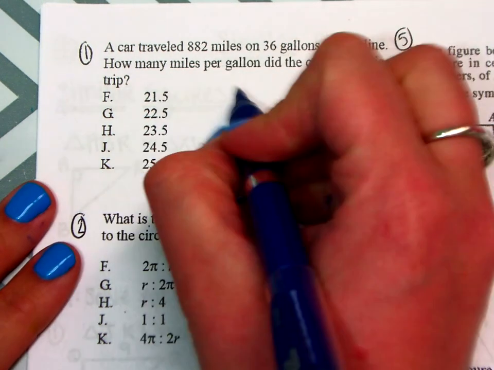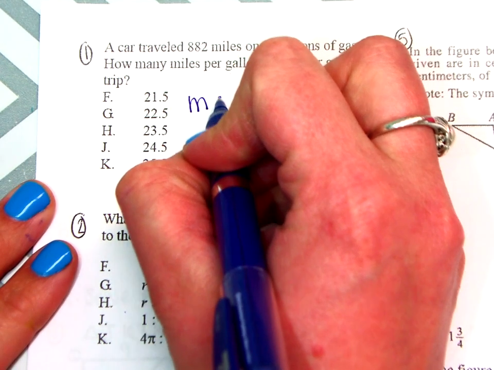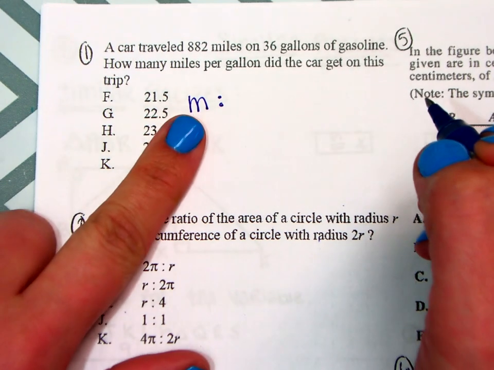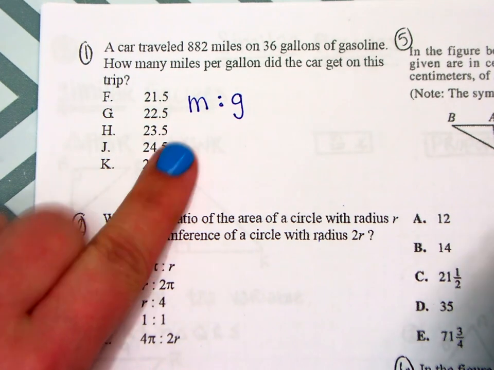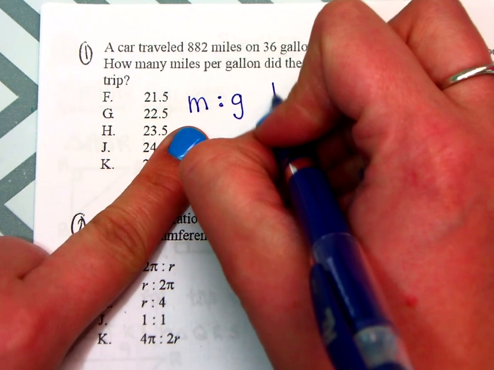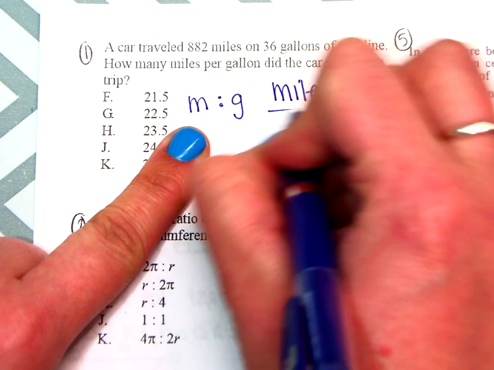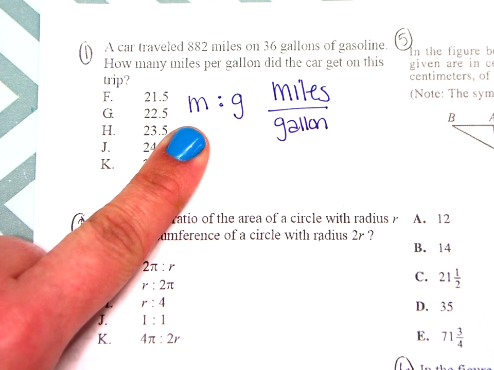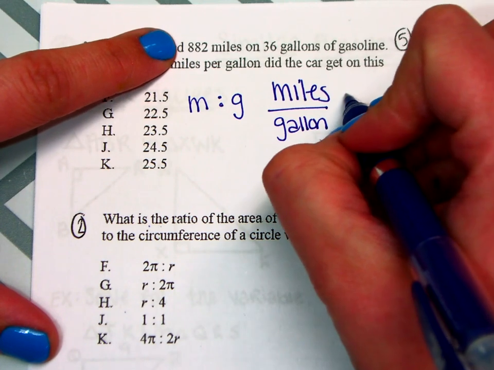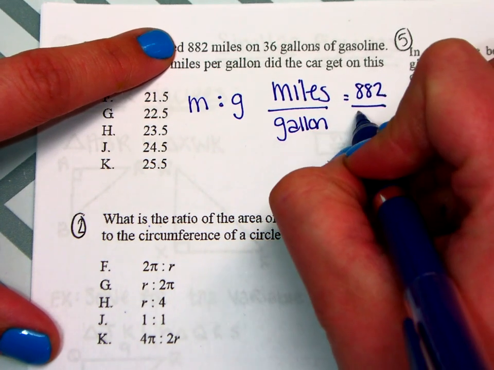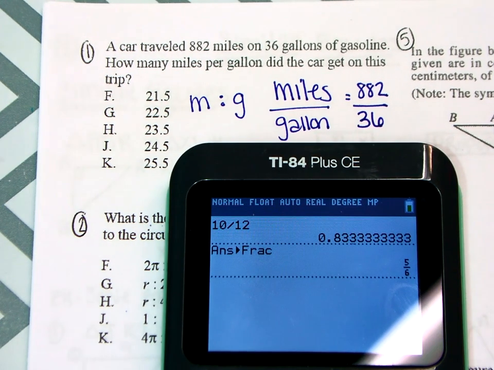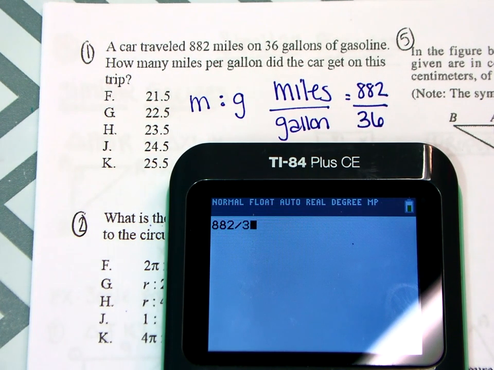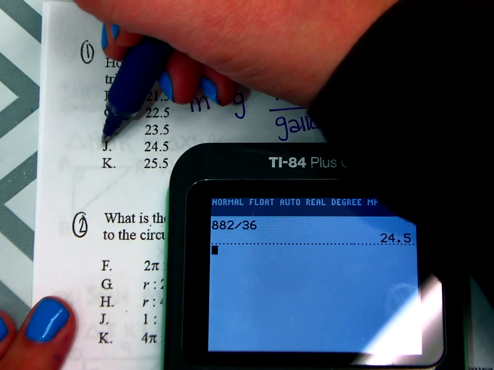Notice how miles is written first. So when you're writing this as a ratio, you put the M first for miles, gallon would go second. So I'm just using M and G. When I change this to a fraction, I want to put the miles value on top over the gallon amount. So I have traveled 882 miles over 36 gallons. Since my answer is not written as a ratio, we're just going to do 882 divided by 36 gallons, and this is how many miles per gallon your car got. So 24.5, which is option J.